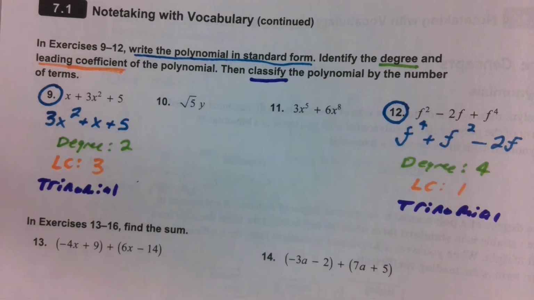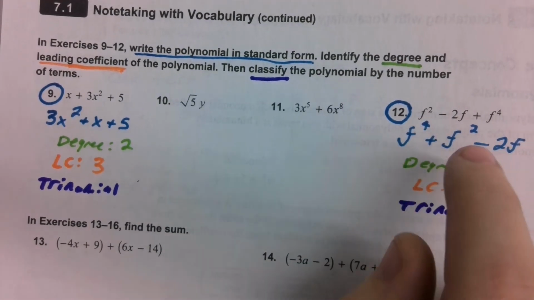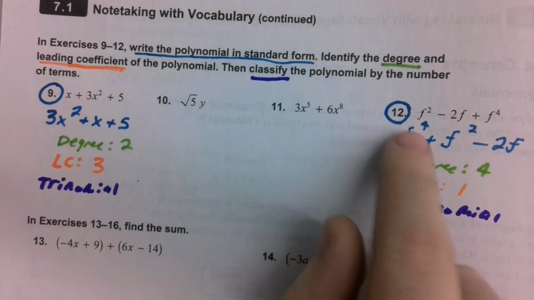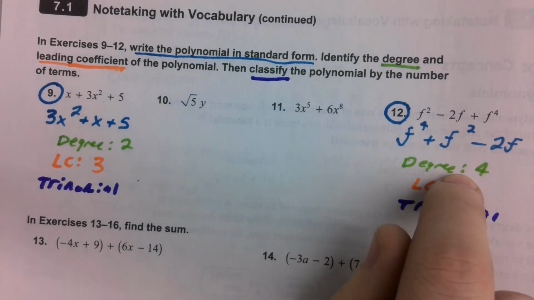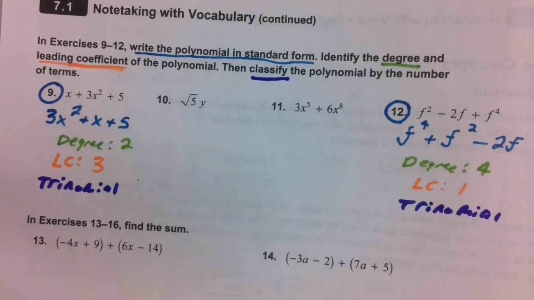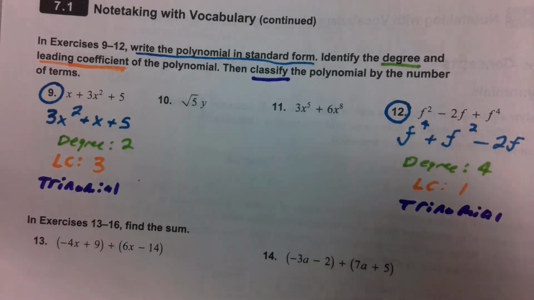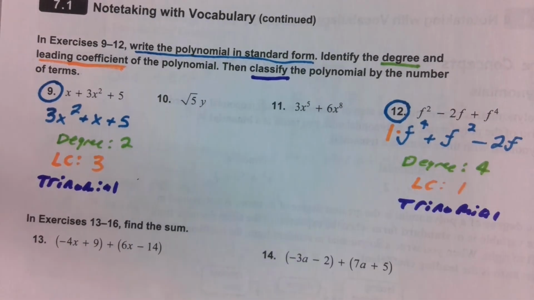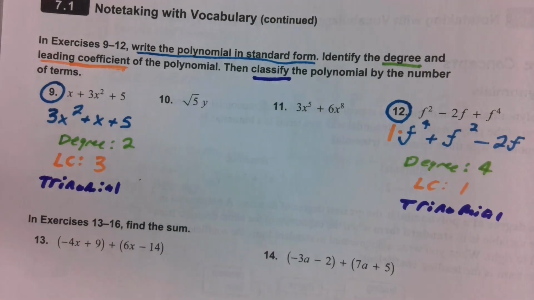For number 12, there's one thing that throws a little bit of a monkey wrench into the situation. Yes, we would write it with f to the 4th plus f squared minus 2f. The highest degree term is f to the 4th, that's degree 4, so the polynomial is degree 4. But we don't have a number in front of our f. Remember that when you don't have a number in front of a variable, it's being multiplied by 1 secretly. So we would have a leading coefficient of 1. And this one is also a trinomial. Very nice.